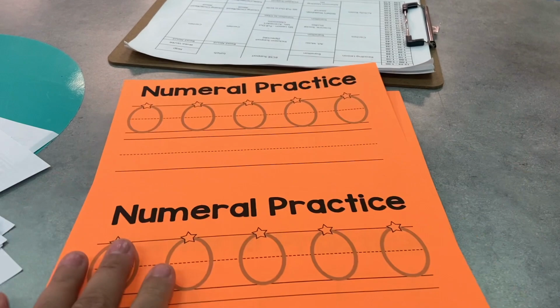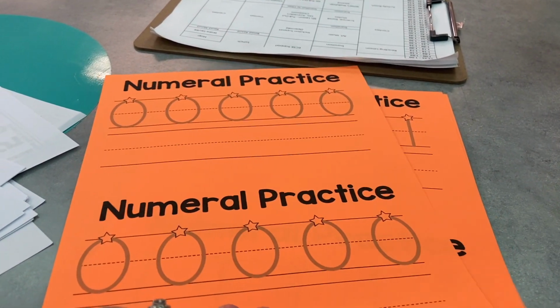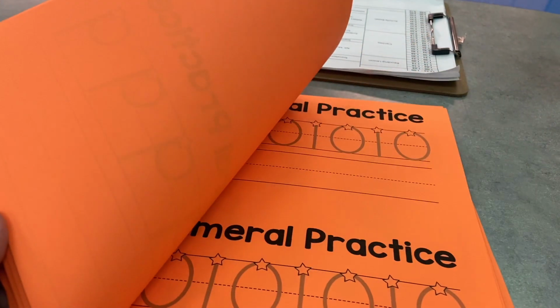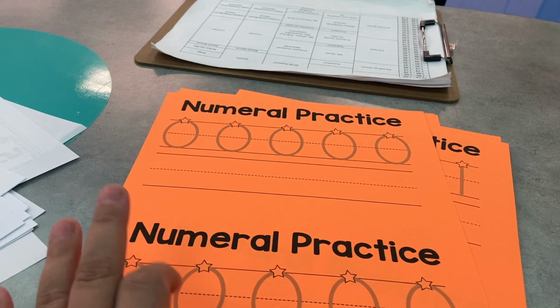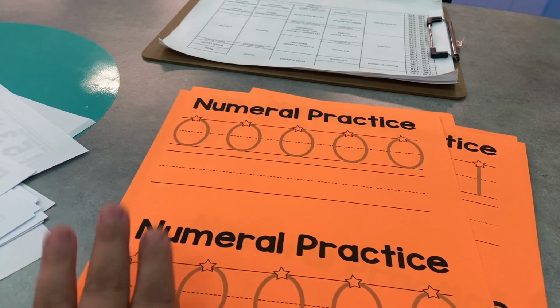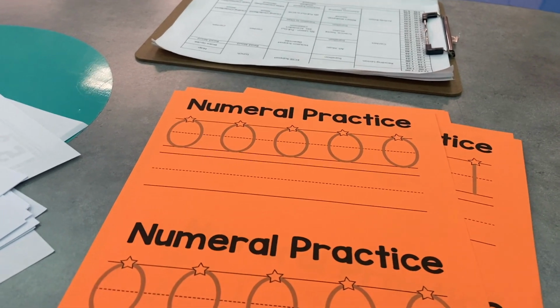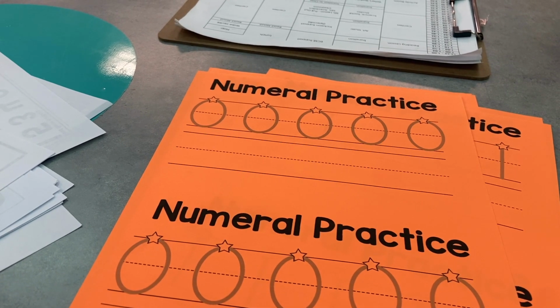This right here is just the district's planning. Okay, I also printed these out. I'm going to laminate them, and they are just numeral practice. They're going to practice writing, and then I also have some flashcards from 6 to 10. So we're just going to practice reading numbers, numeral practice on tracing. So this is what this is for. All right, let me get started on laminating, creating my anchor chart, and getting ready for the day.